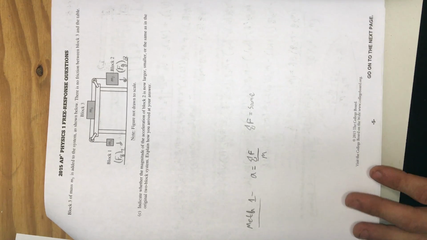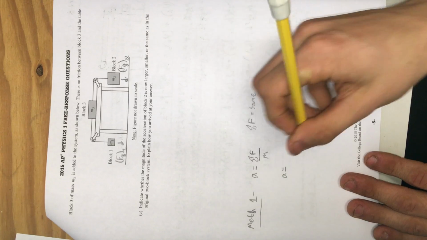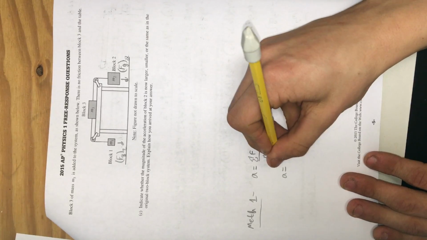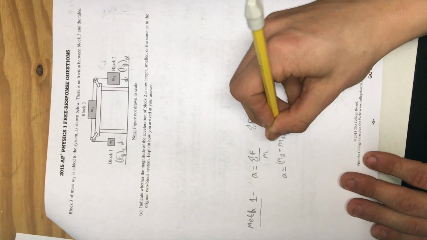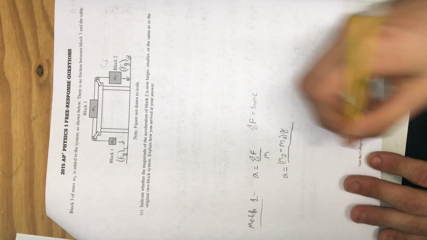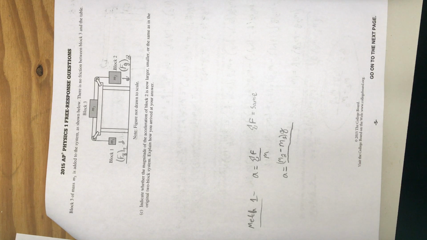So what we had last time was a is equal to M2 minus M1 times g for the force. That is going to stay the same, because block 3 doesn't apply any sort of external force. Now there's internal forces with like the tension forces, but those aren't going to change the acceleration in this case.